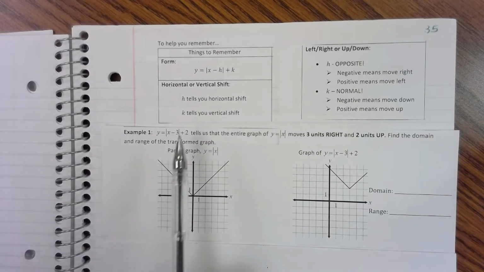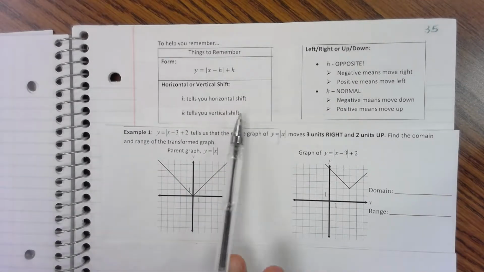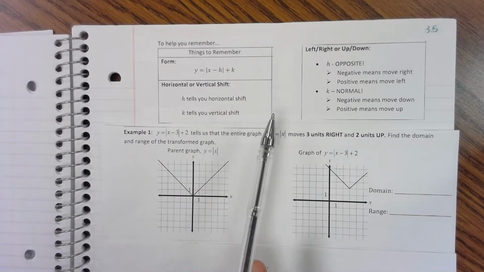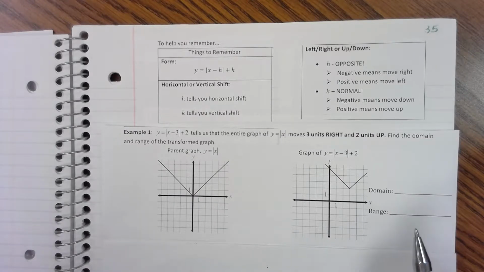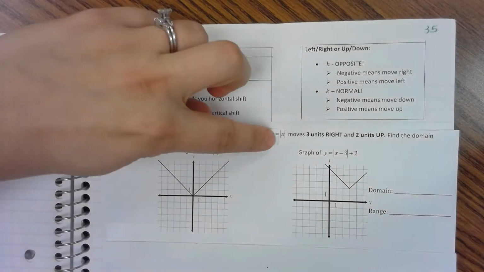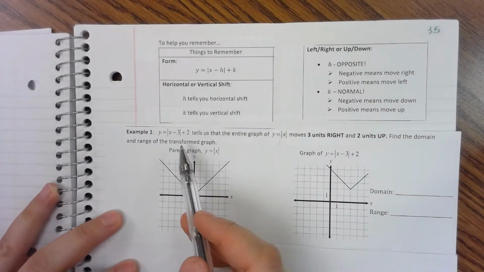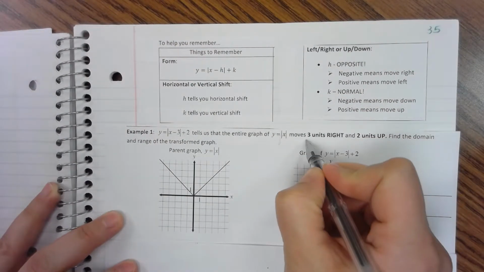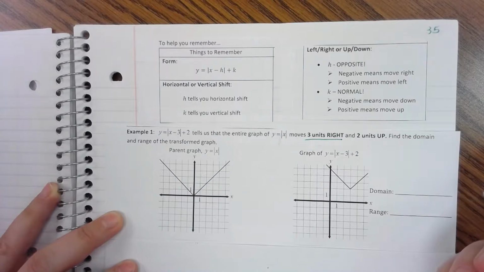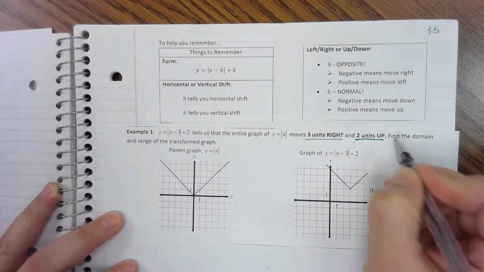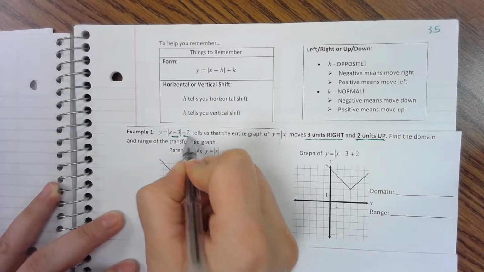As you can see here, I've taken the reminders that were in our notes, and I've just kind of cut them apart and put them at the top of the page so that as I work through this example, I have those reminders. So this particular example already tells me that my graph is moving to the right and moving up because I have a -3 and a +2 for my h.